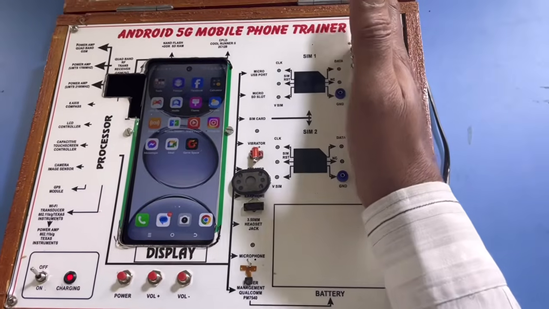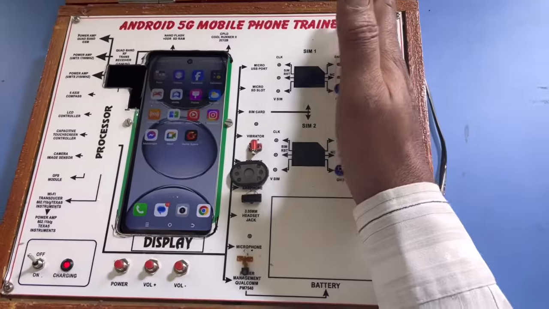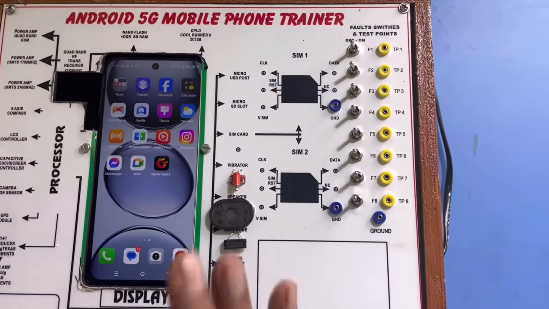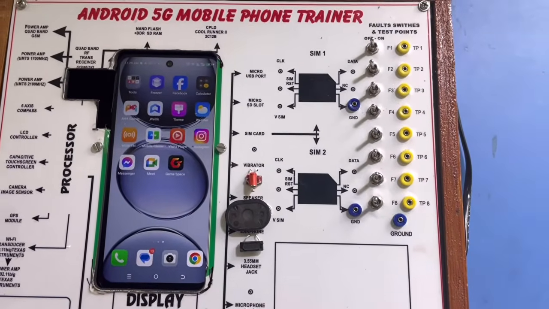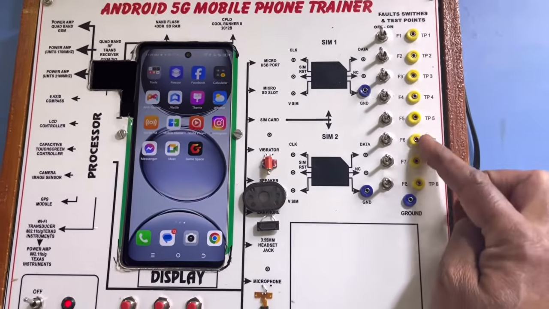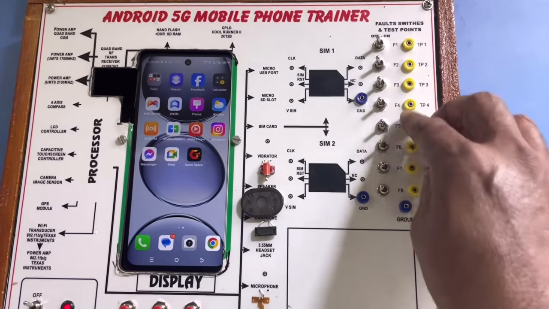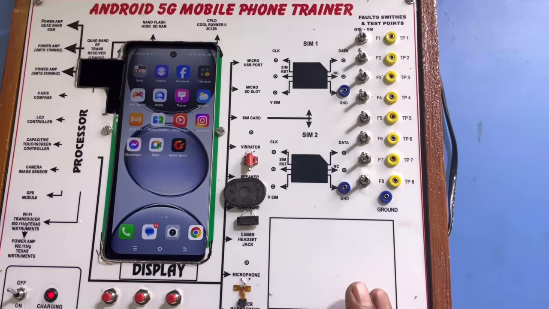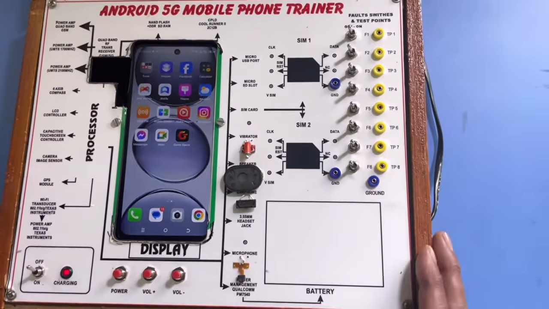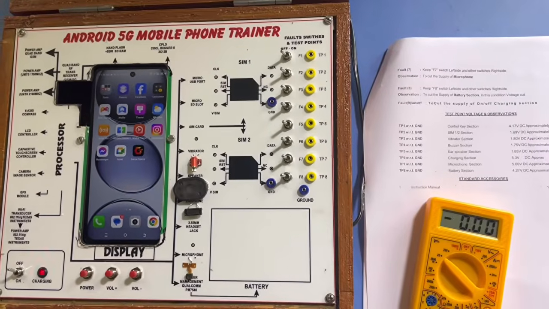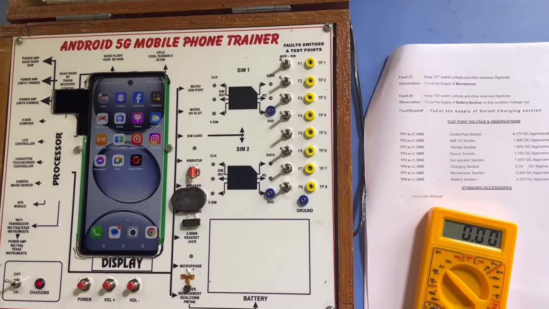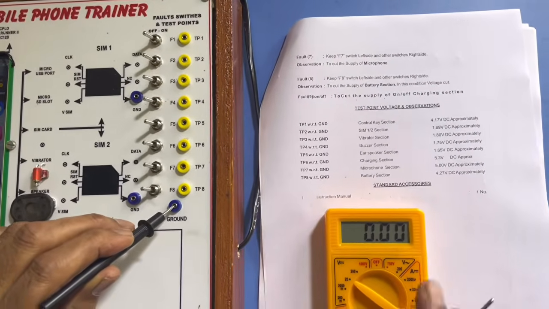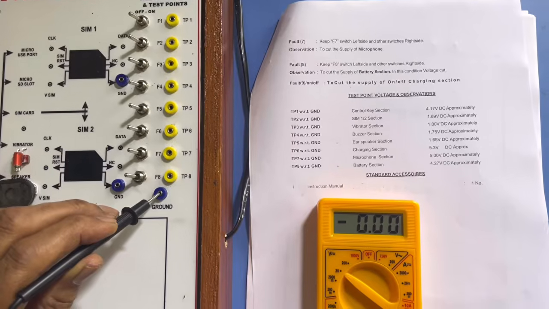These are the 8 switches given here. If these switches are kept in the left position, then the mobile works properly. And these are the 8 ports shown here. At different test points, voltage can be measured for every section of the mobile with respect to ground. Now we shall measure the voltages at different sections of the mobile. This is the ground pin, and we shall use the multimeter with the range of 0 to 20 volts.